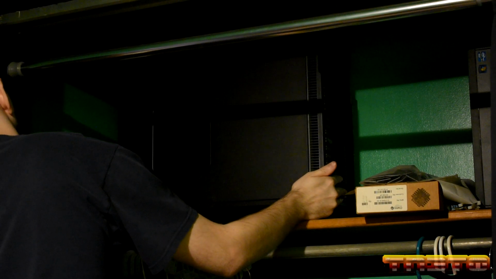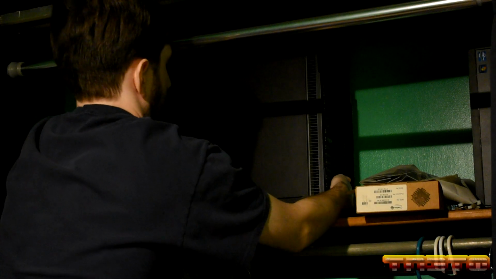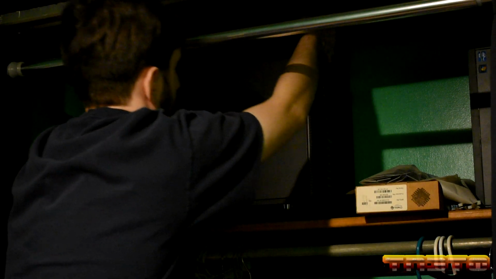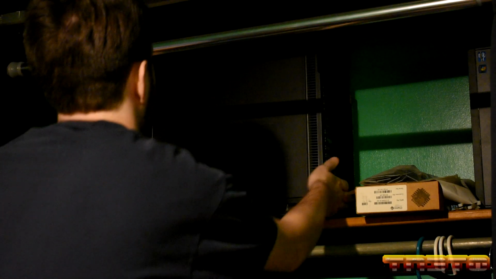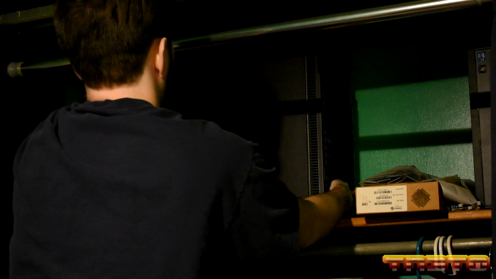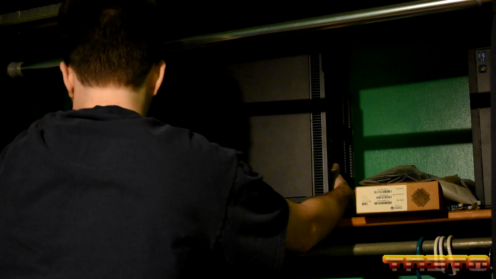Now the tricky part is getting this unit down off the shelf. Now I gotta tell you, this has 6 hard drives in it. And this thing is heavy. So I gotta move stuff out of my way because this closet has a lot of stuff in the way. And this unit is very heavy. This is when I need a couple people to help me. But nonetheless, I will get it down.